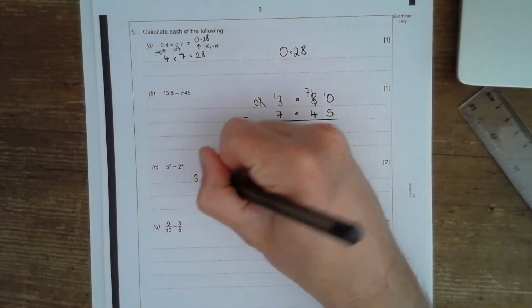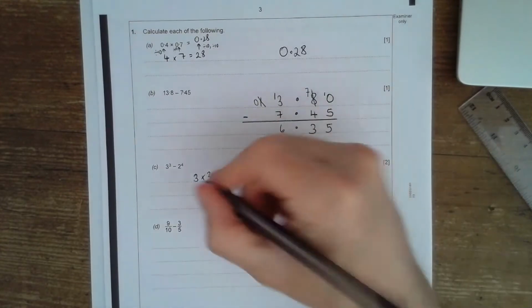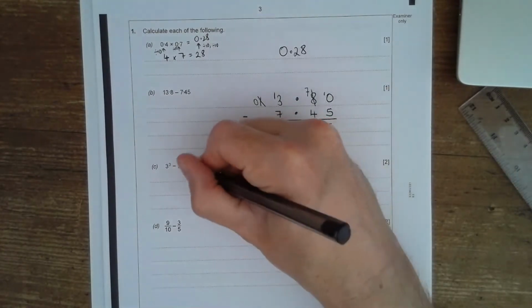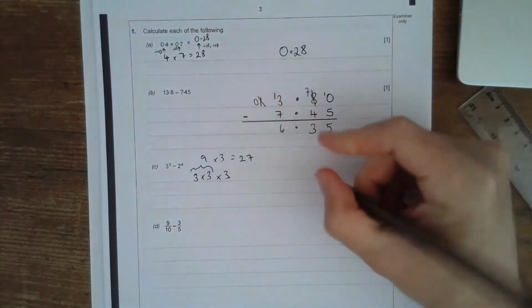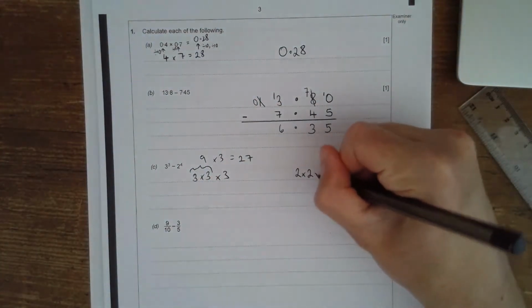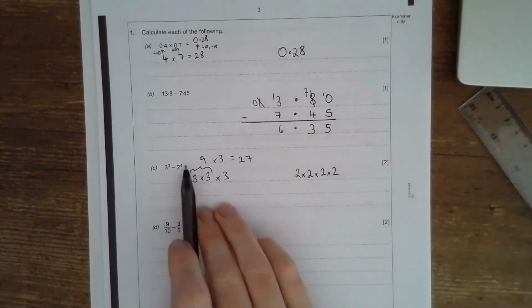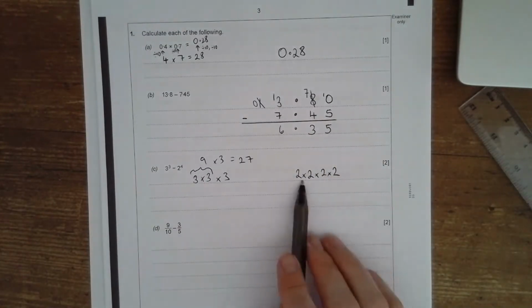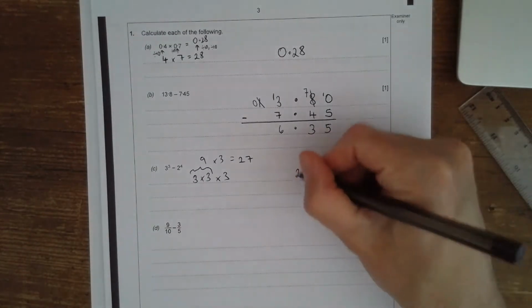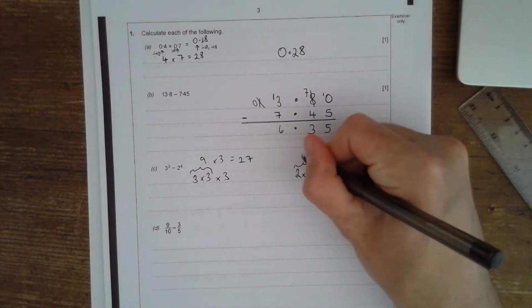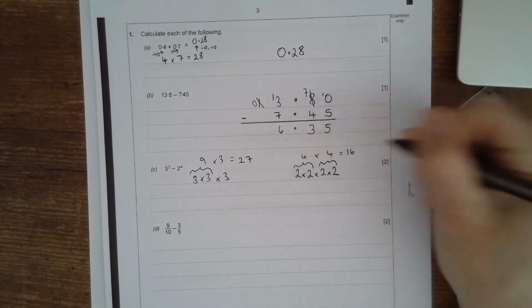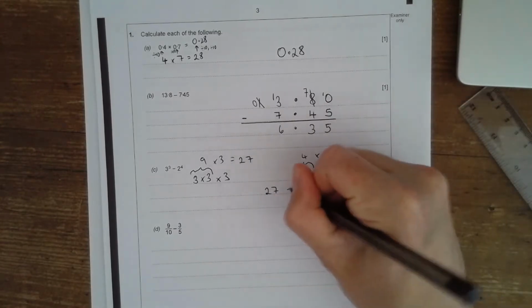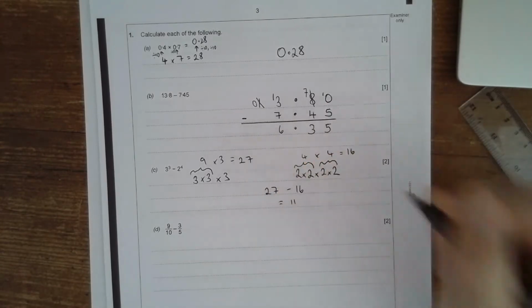Next question says, what is 3 cubed take away 2 to the power of 4? So I need to know what 3 times 3 times 3 is. That's what 3 cubed means. 3 times 3 is 9. 9 times 3 is 27. So we know what that bit is. 2 to the power of 4 means 2 times 2 times 2 times 2. So the power tells you how many 2's are there with times signs in between. 2 times 2 is 4. 2 times 2 is 4. And then we times those together, 4 times 4 is 16. So we're really doing 27 take away 16, which is 11.